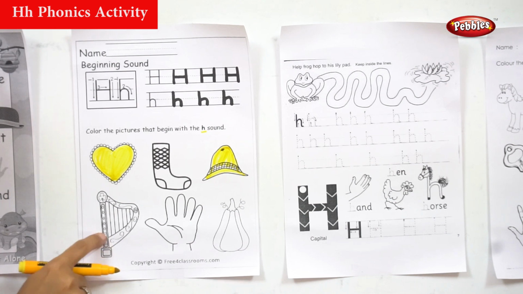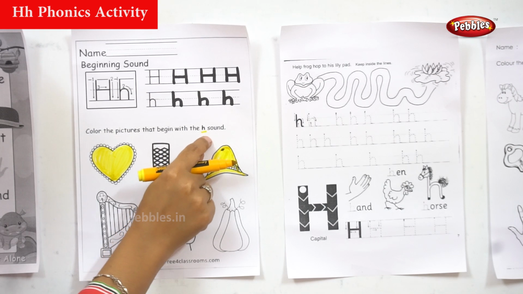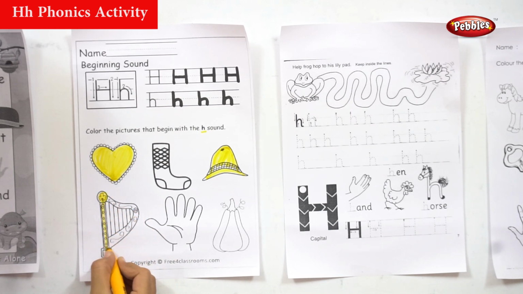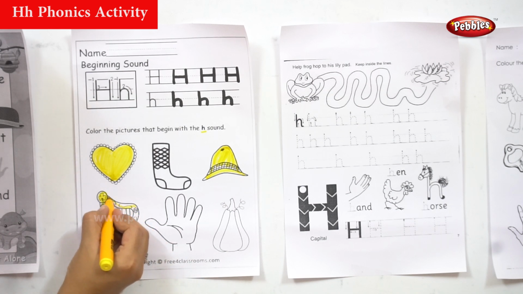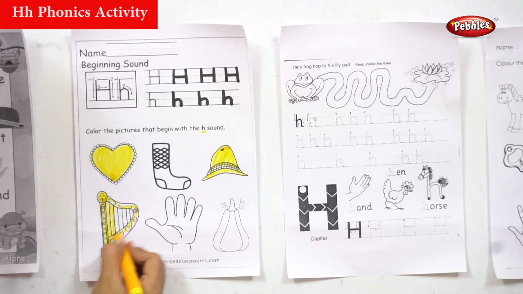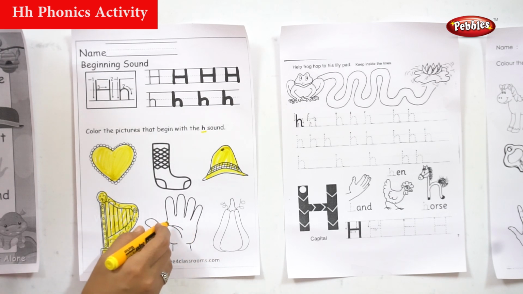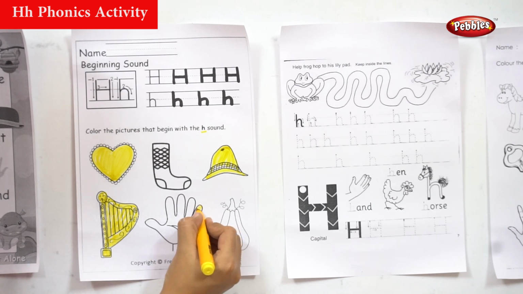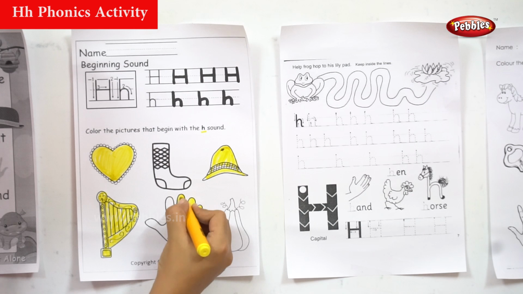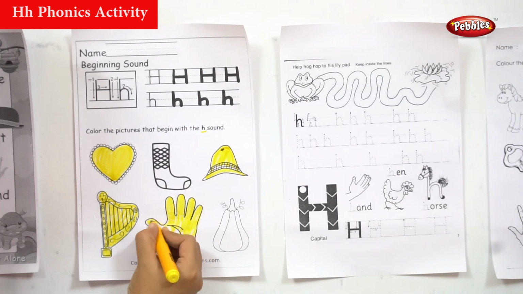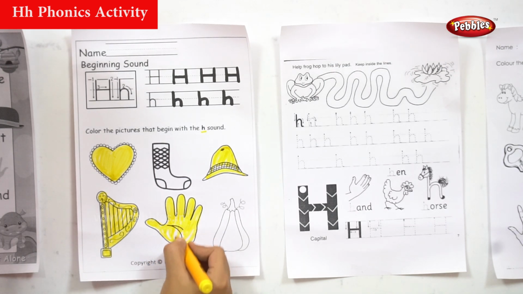Next one, harp. What's the picture? Harp. Does it have the same sound? Yes. So we need to color your harp because it has the same sound and the same letter H. So we are also coloring the harp. Done. Now, next one is hand. Does it have the same sound? Yes. So we are coloring the hand because it has the same sound and it begins with the same letter, that is H, which you are learning now. So we have colored your hand too.